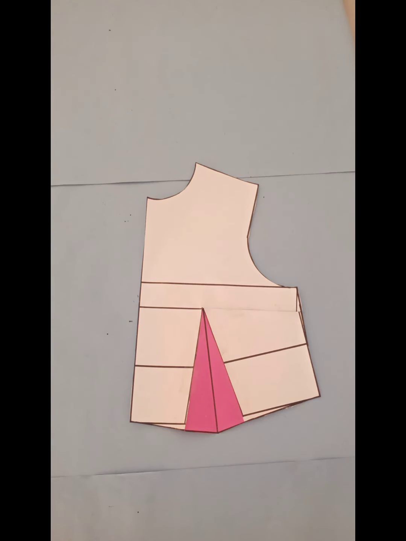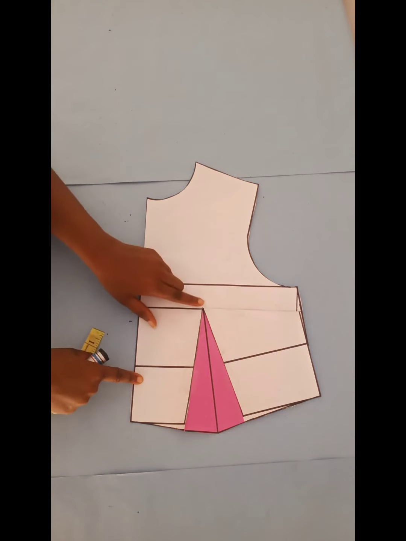You're going to be coming down by 1 inch if you want to sew this on your fabric.